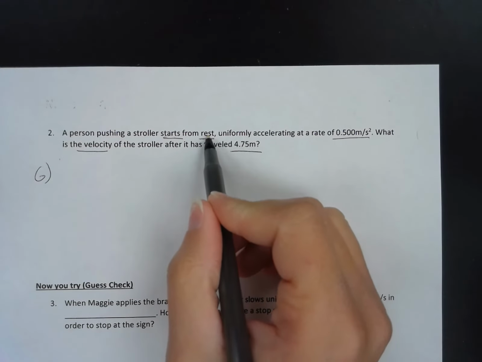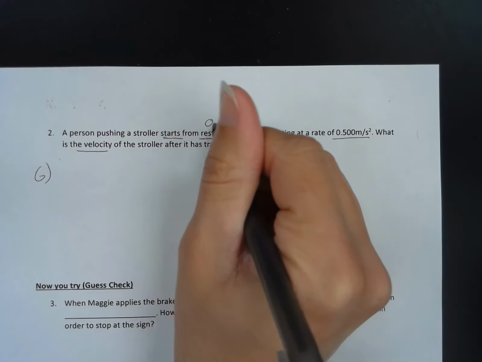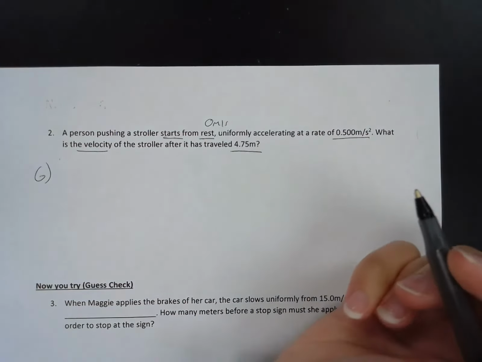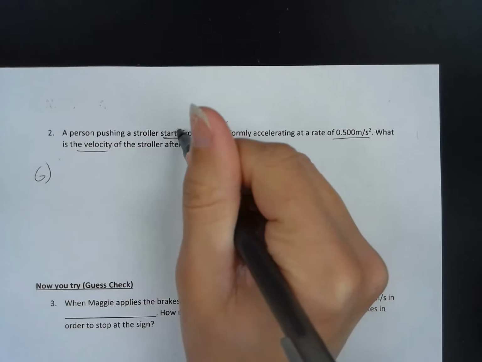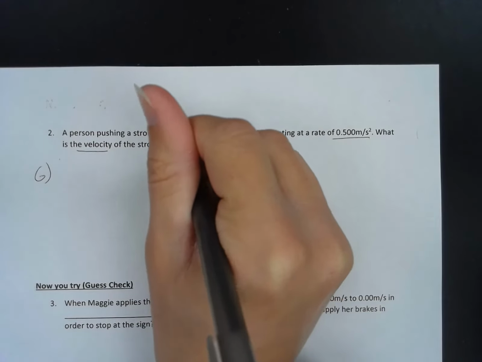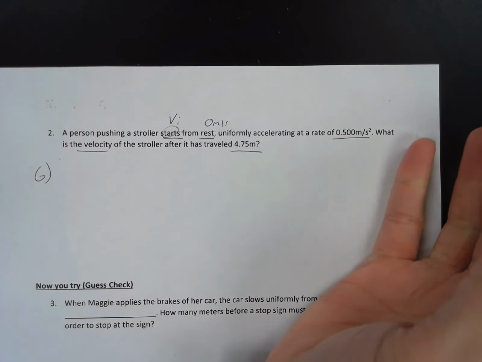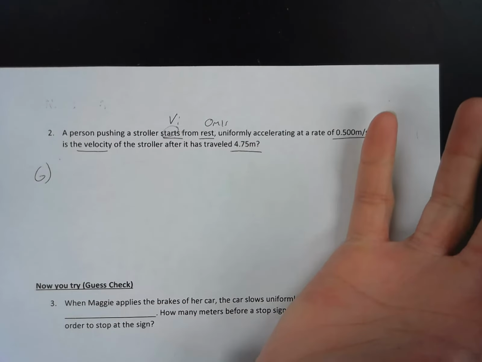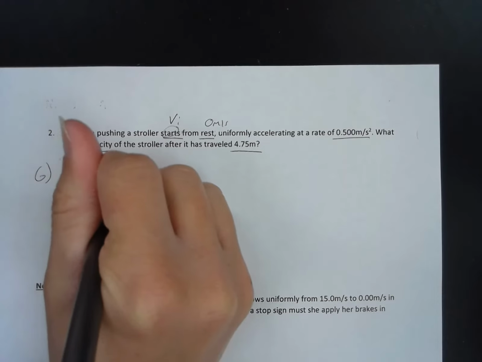So if I start from rest, it means I'm not moving. So I'm at 0 meters per second. And if I'm starting at rest, this keyword start here tells me that this is an initial speed and not a final speed, or in this case, initial velocity and not a final velocity. So my VI is 0 meters per second.